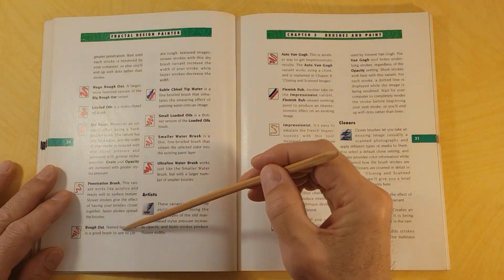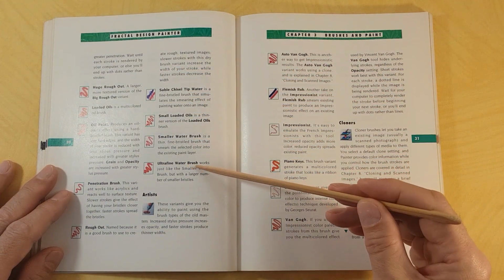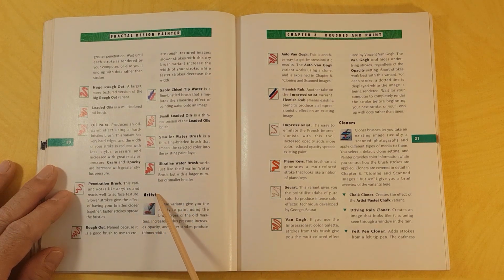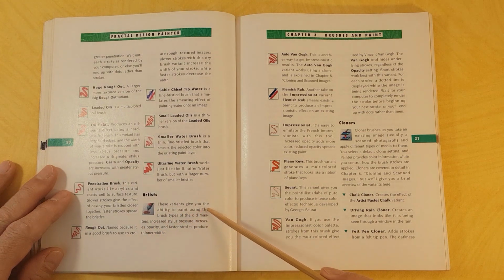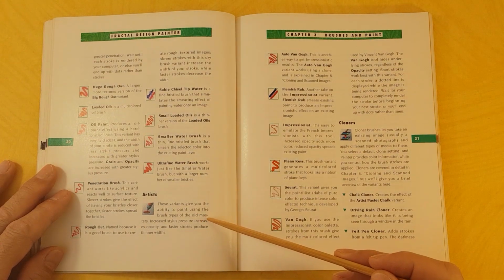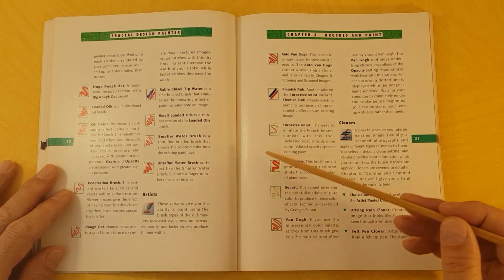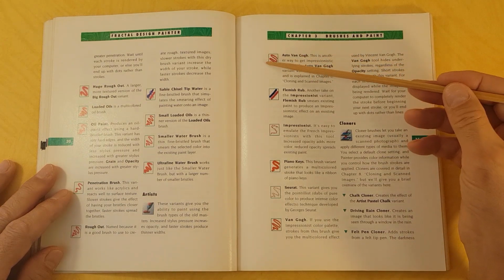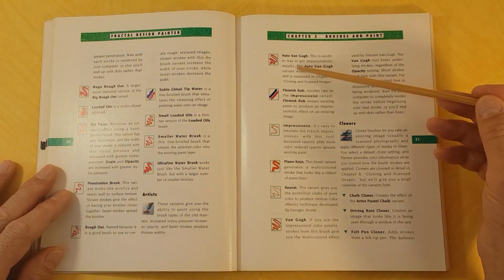And many other brushes. This one is interesting. It is called artists. And these variants give you the ability to paint using the brush types of the old masters. It's also Van Gogh. This is the way to get impressionistic results.